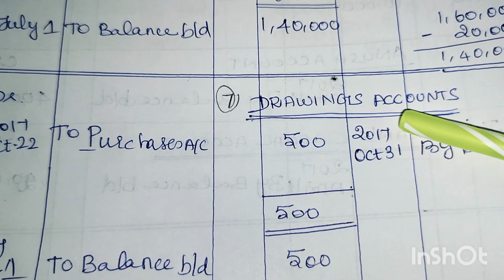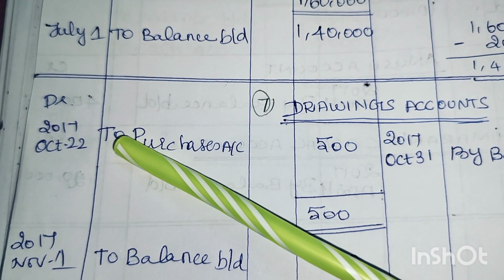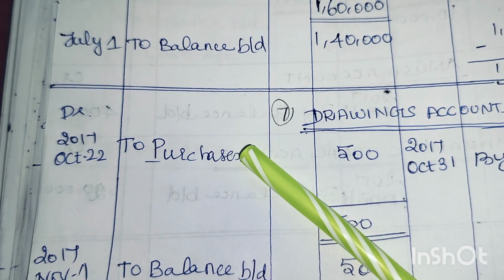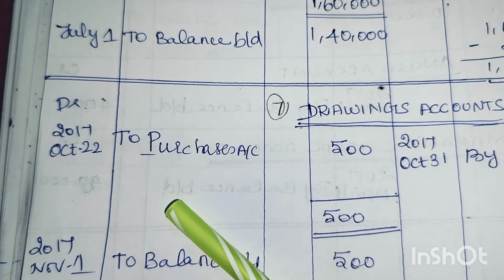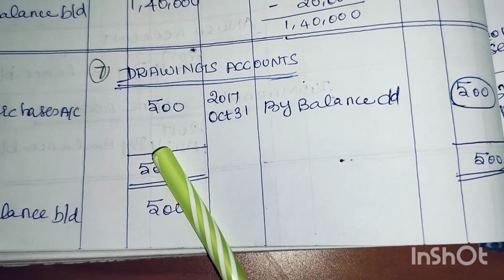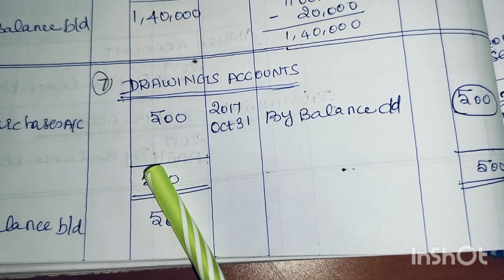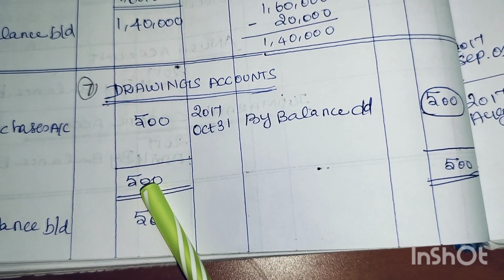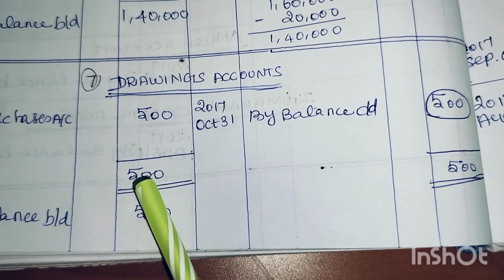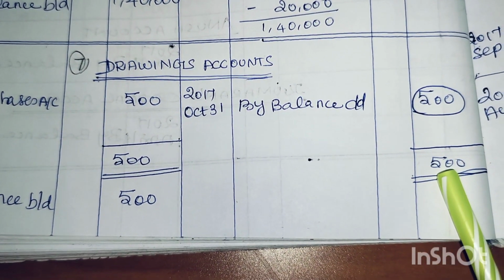So we write the name of the account on the top middle of the ledger account. We go to the debit side because the drawing account is on the debit side, dated 2017 October 22. To purchases account, 500 rupees. This is the opposite account from the drawing account. Then which side has the bigger value? Debit side has the bigger value. So we put the bigger amount on both sides. So we write 500 rupees as the total on both debit and credit side.